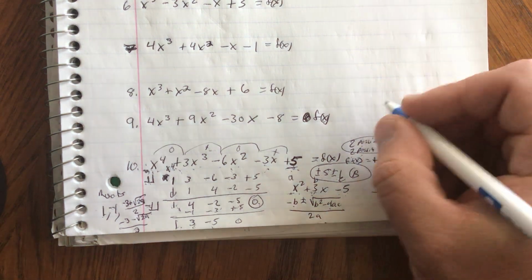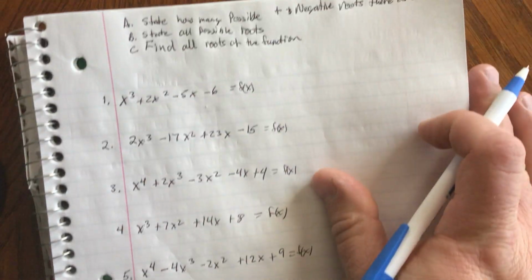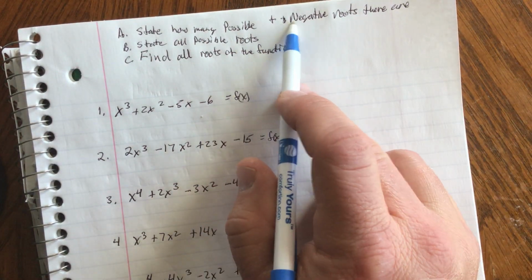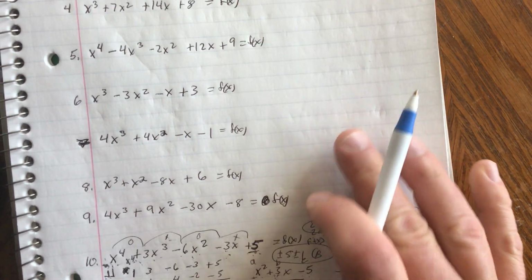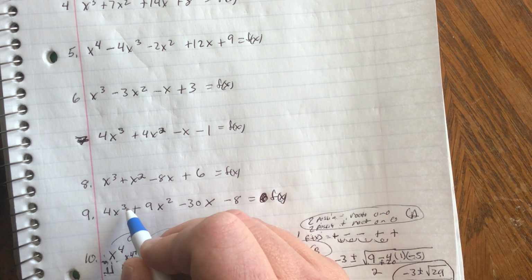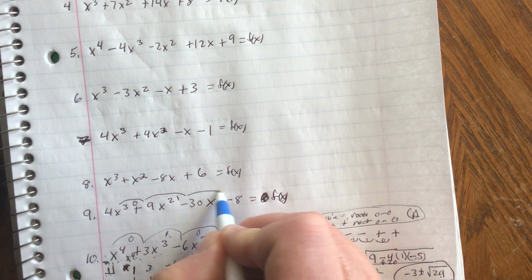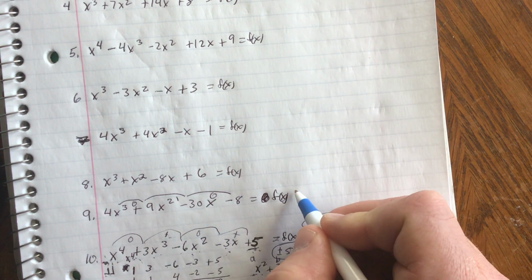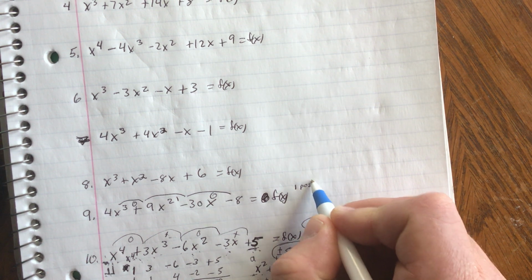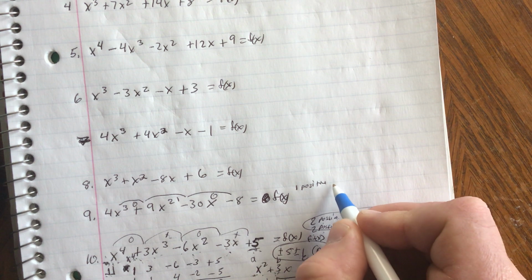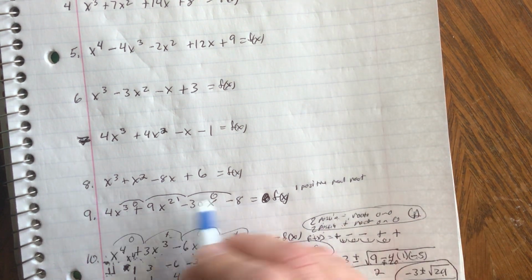Okay, so number 9, I'm thinking about this and I'm saying, all right, I want to check and see, first off, how many positive and negative roots there are. So I'm going to look down here and say, okay, I want to do sign changes. I want to do Descartes' rule of signs. Did it change? No. Did it change? Yes. Did it change? No. Well, this one then only has 1 positive real root, because the sign changed only once.